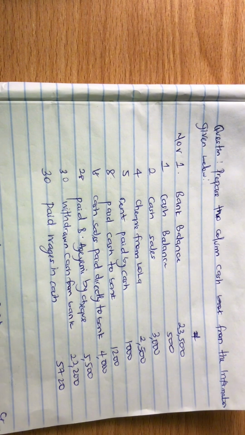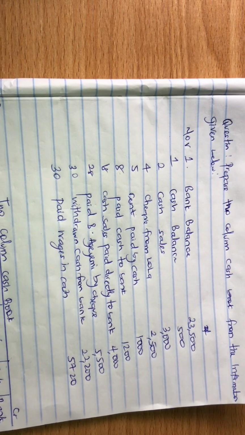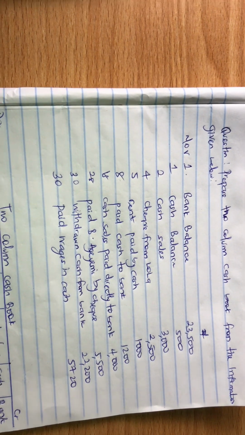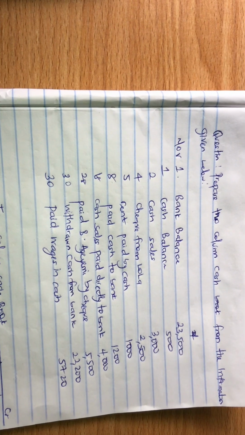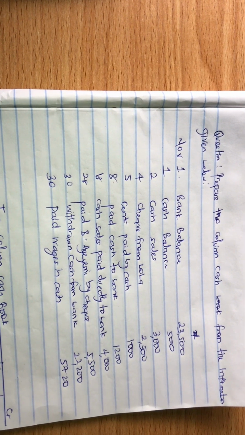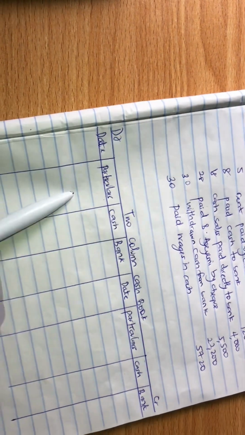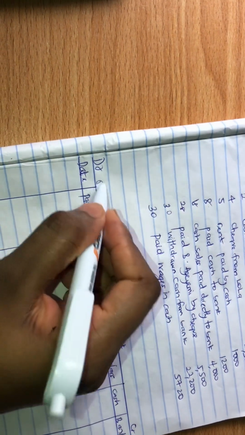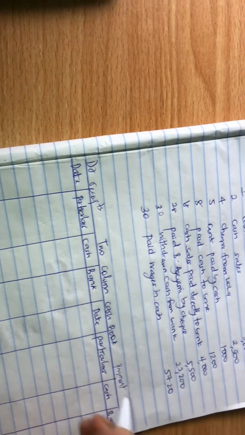November 28th, paid BIAME by check 5,500 naira. November 30th, withdrawn cash from bank 22,200 naira. November 30th again, paid wages in cash 5,720. So we'll be preparing the two-column cash book. This is what the format of a two-column cash book looks like. It has both the cash and the bank column on both sides. So remember, we debit receipts and we credit payments. So let's go ahead.